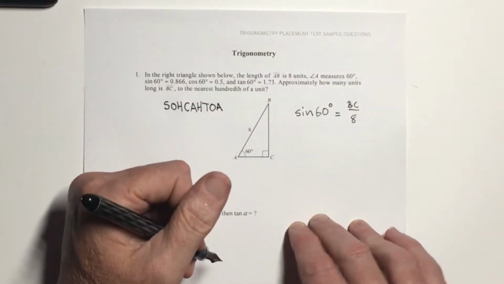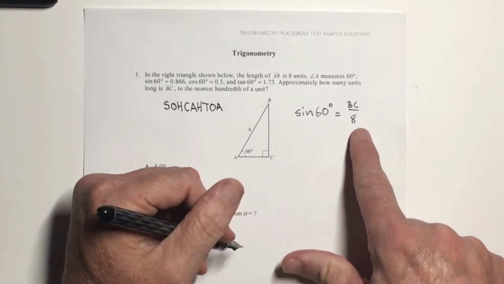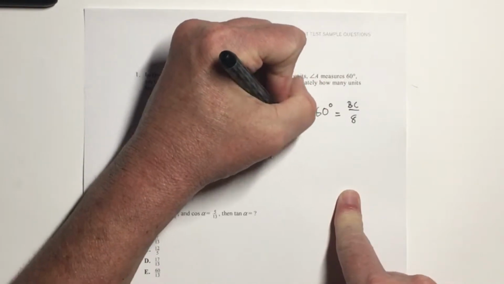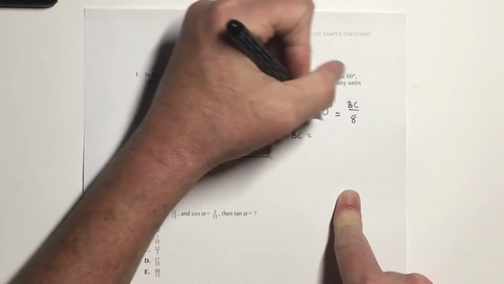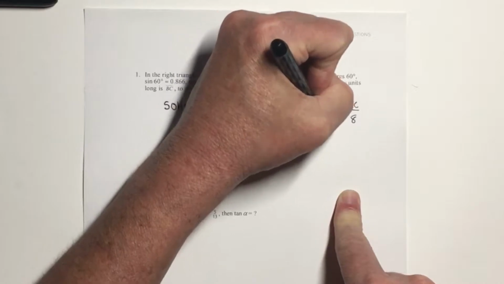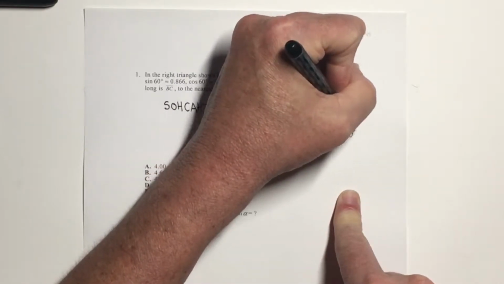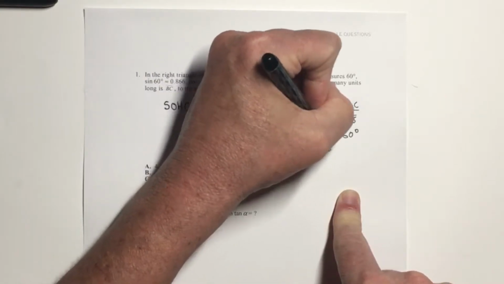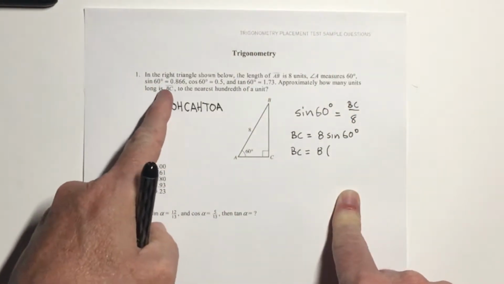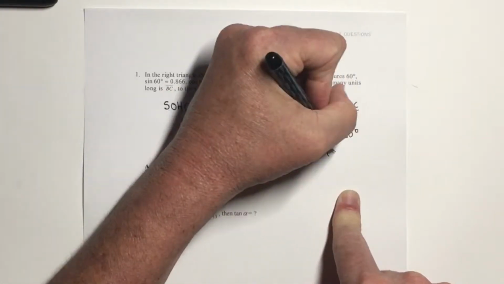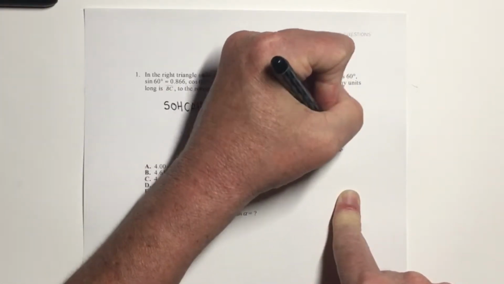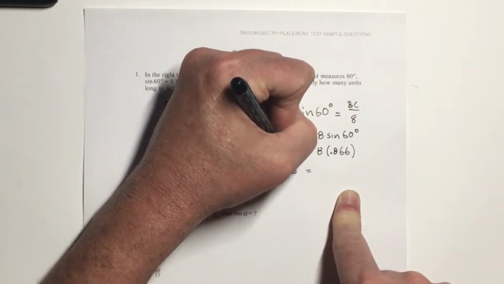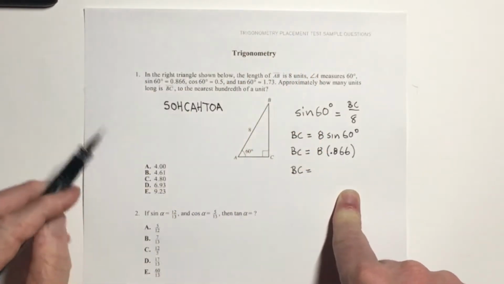Okay. Now I'm just going to do some arithmetic here. I'm going to multiply by 8, then divide by the sine of 60. That means that BC is equal to 8 times the sine of 60. Furthermore, BC is equal to 8. They told me that the sine of 60 is 0.866. So 0.866. Now I just need to do that calculation and we'll be good to go.